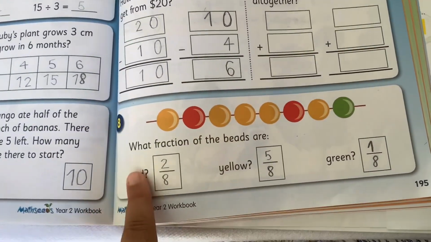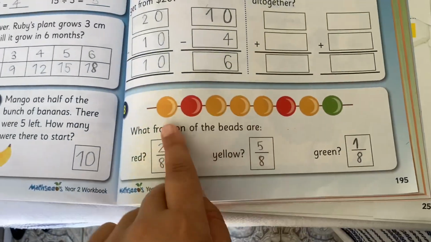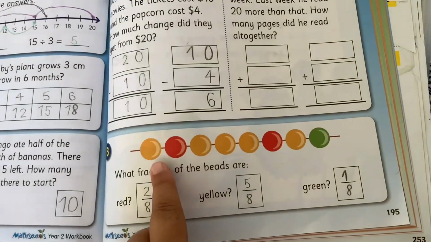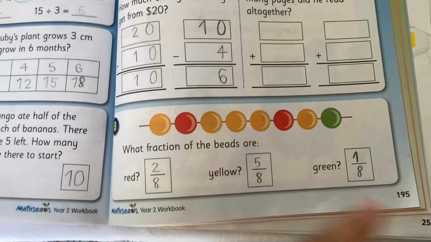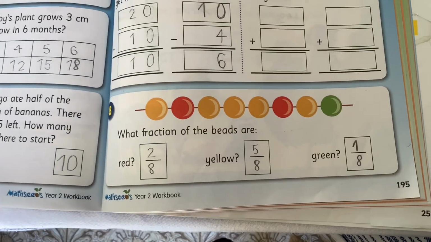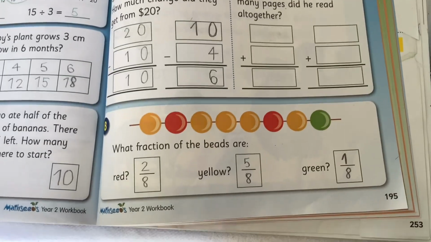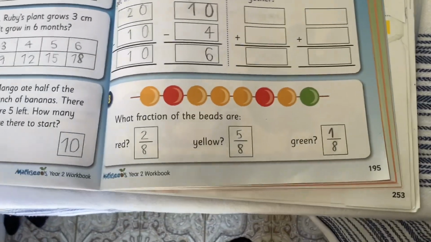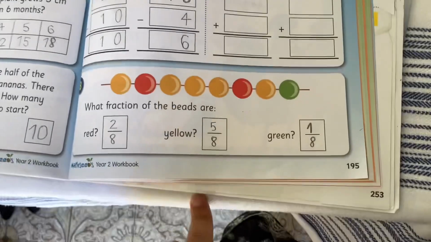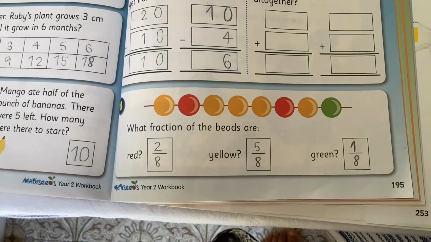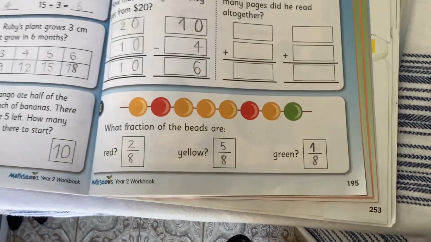In question 8, the last question of the quiz, I had to find what fraction of these beads are red, yellow, and green. First, I skip counted the number of beads. I skip counted because that would be easier than counting. Besides, counting would take more time.